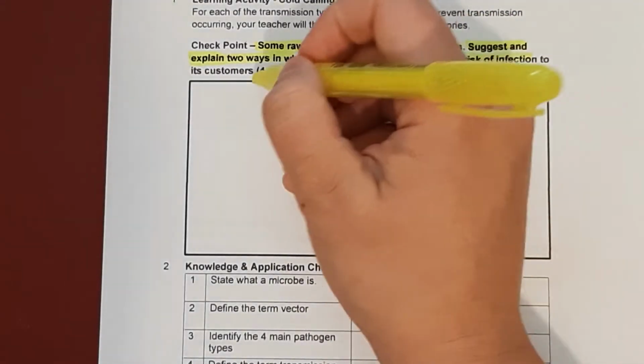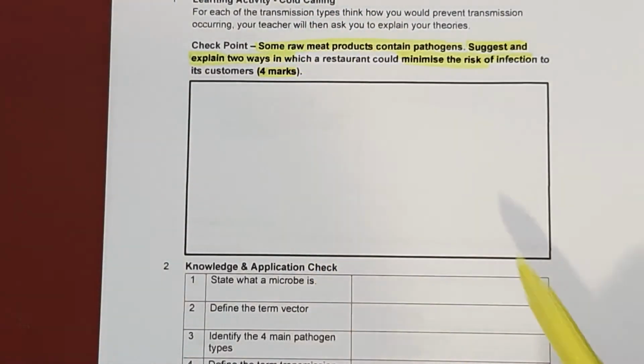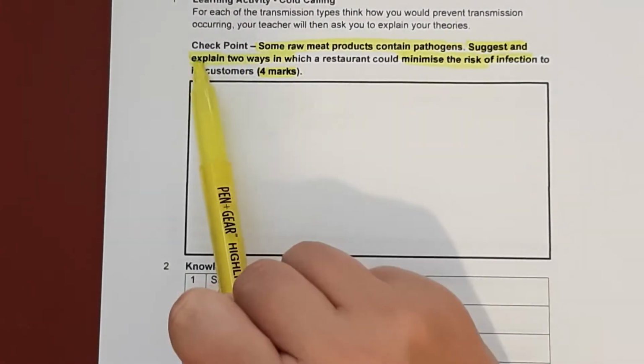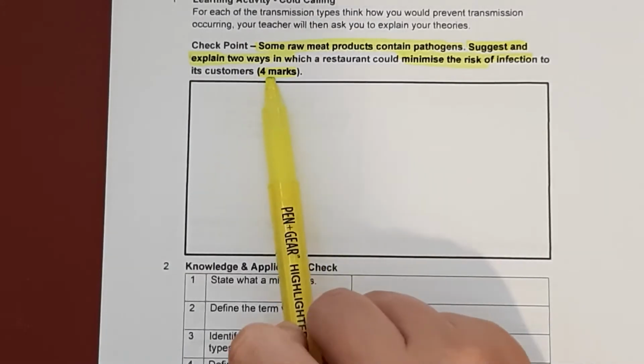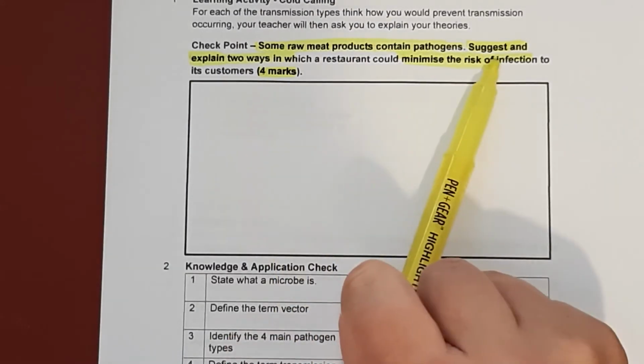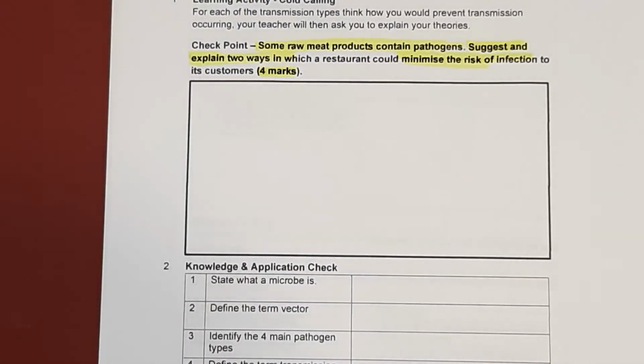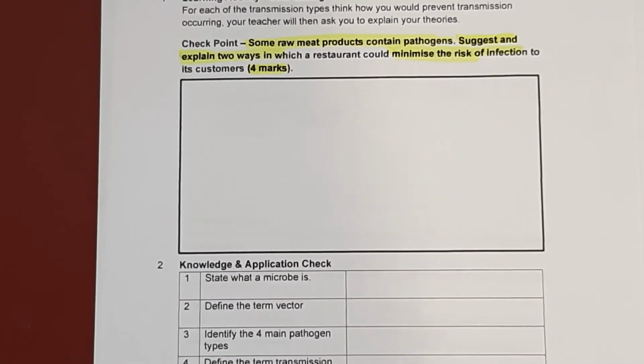Okay, so there are 4 marks here. They are asking you to do 2 different methods, and for those 2 methods they're asking for a suggestion and explanation. So that is your 4 marks: 2 marks for the suggestions, 2 marks for the explanations. So how are they going to minimise that risk to their customers? Please pause the video whilst you attempt this question.